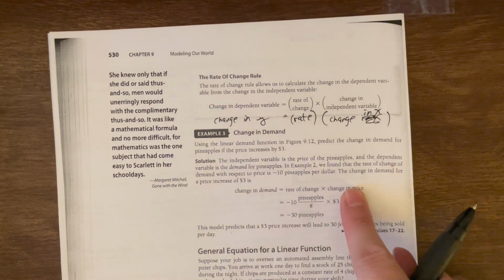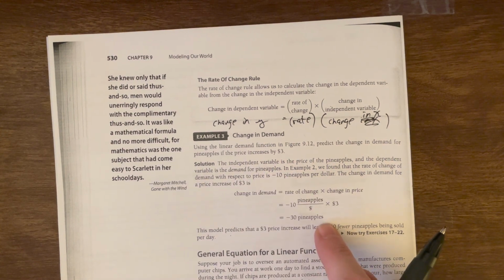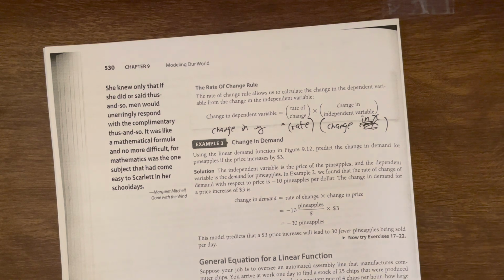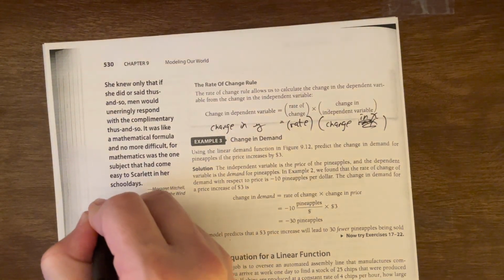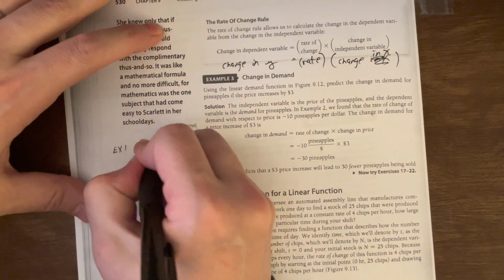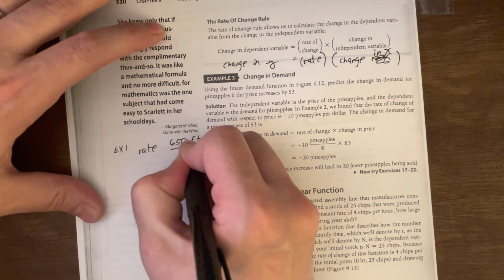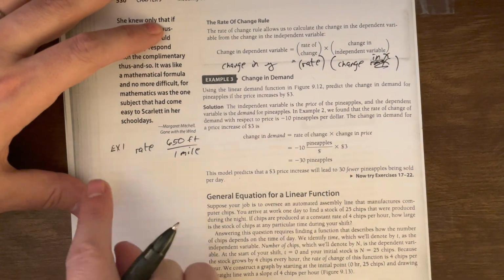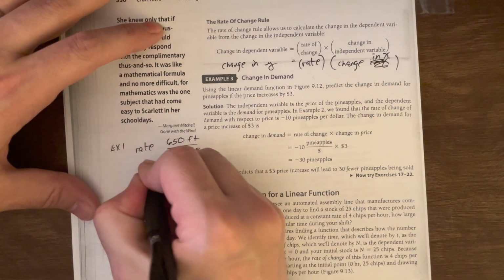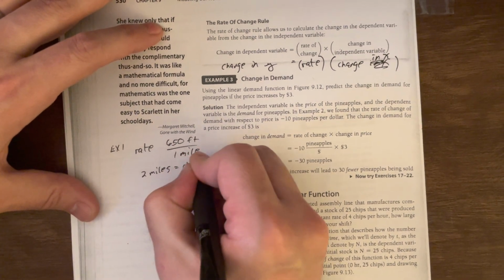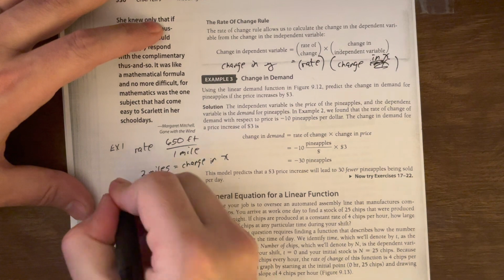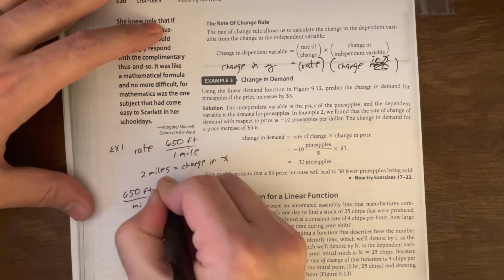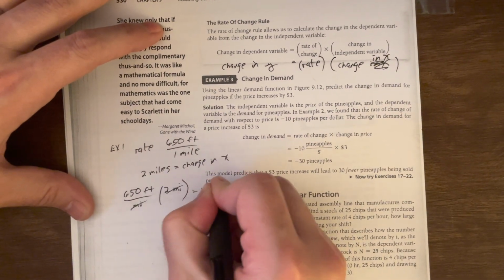So they point that out, going back and looking at one of the pineapple problems. But let's point out that we've already done this. We've done this twice already. If we go back to my first question, what is the elevation after walking 2 miles? We knew, going back to our first example, the rate was 650 feet per 1 mile. We're being asked, what is the elevation after 2 miles? Well, the 2 miles we walked is the change in x. We started at the beginning of the trail, so after walking 2 miles, that represents that change. So we did the 650 feet per mile. We multiplied by the 2 miles, and we got 1,300 feet.